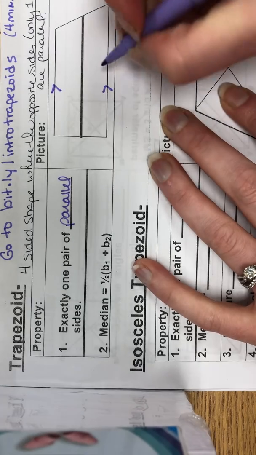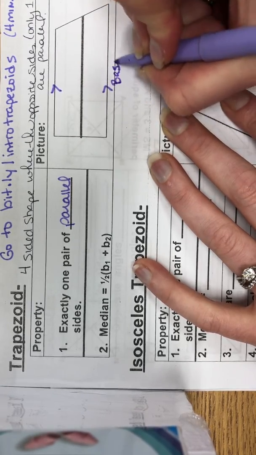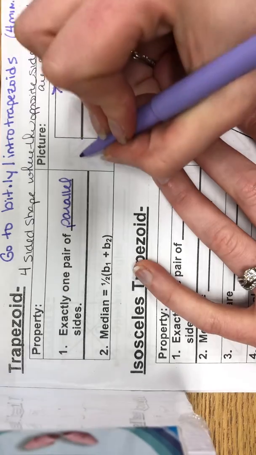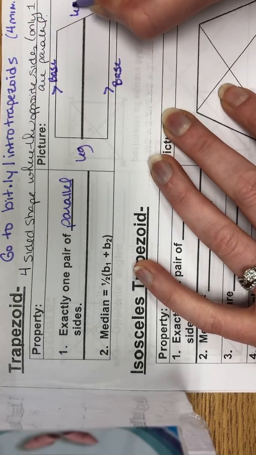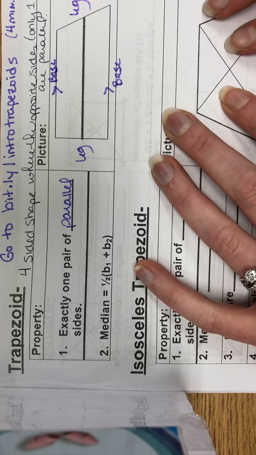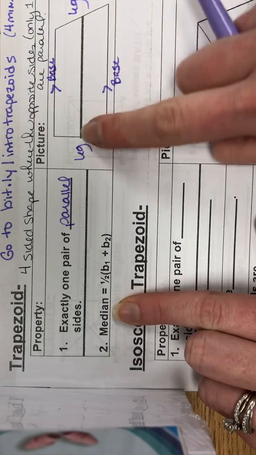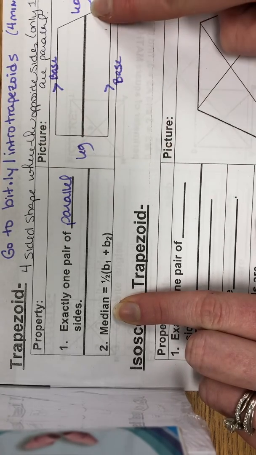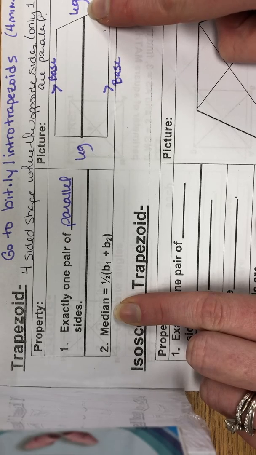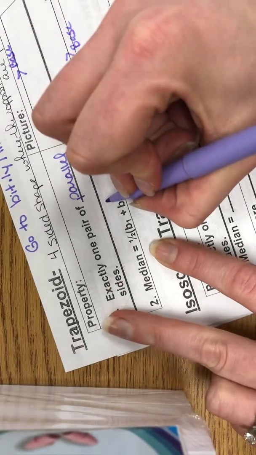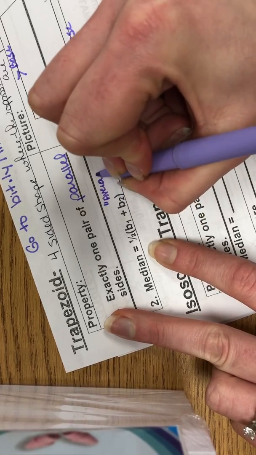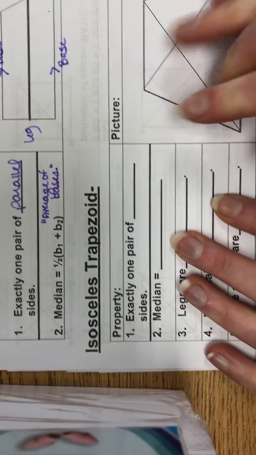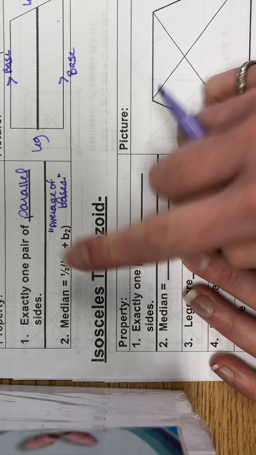If you had watched the video, in a trapezoid we have base 1, base 2, and then every trapezoid has 2 legs. It's just a matter of what type of trapezoid we talk about. Now the median, where this line is the center, the middle of this figure, is the median. It's where you take the average of the bases. That's simply where you add the bases and take half.